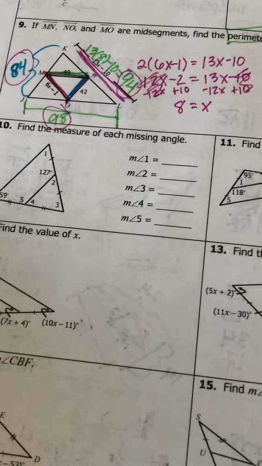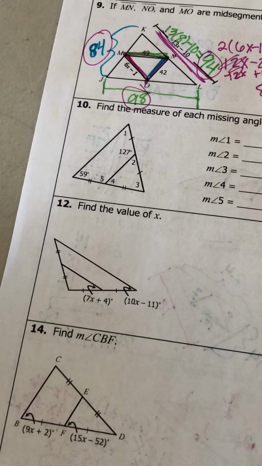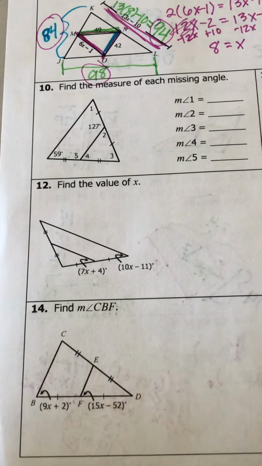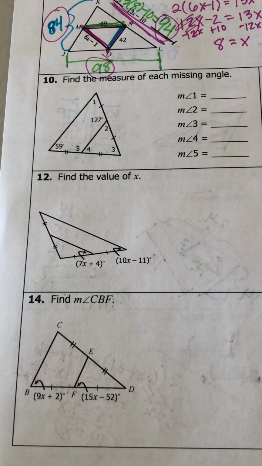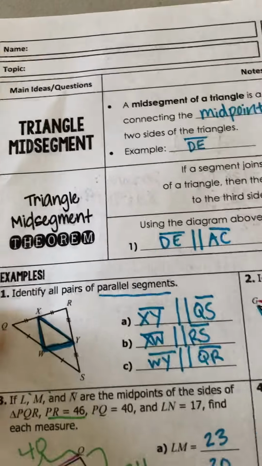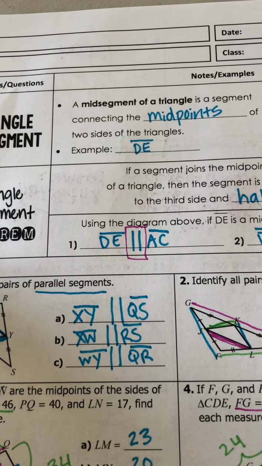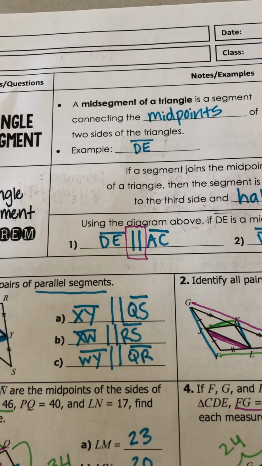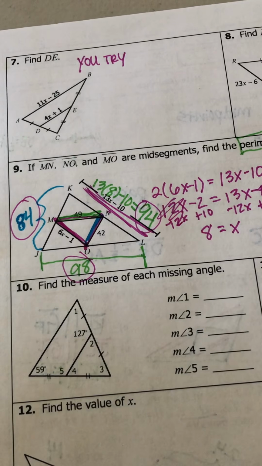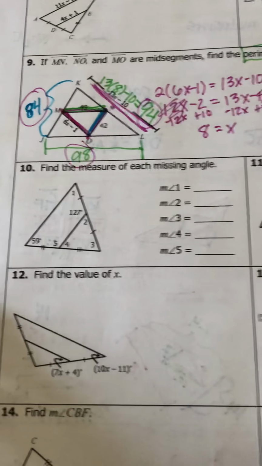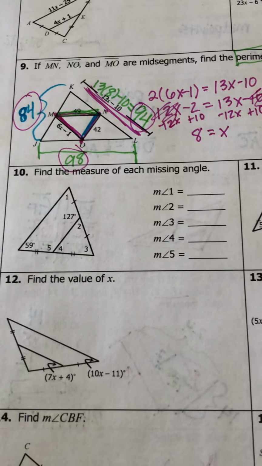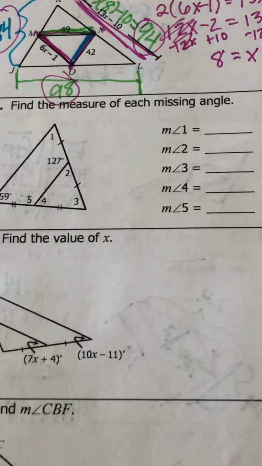All right, so we've dealt with sides for a lot of this, not angles. I'm going to try to do 10, 12, 14, and that should be enough for you to get the point. Angles are going to come from this theorem right here that your mid-segment is parallel to the outer segment of the triangle. That means we can use those alternate interior, corresponding, all of those kinds of angles.